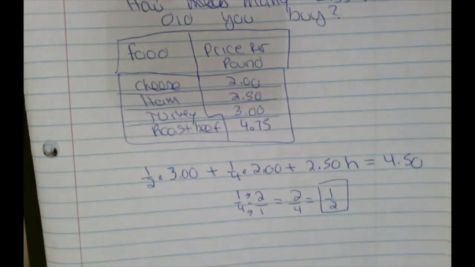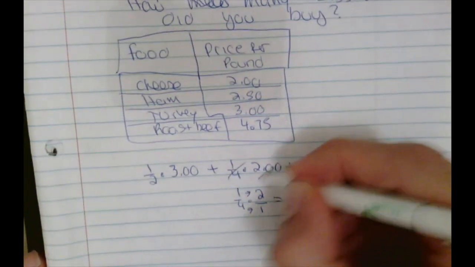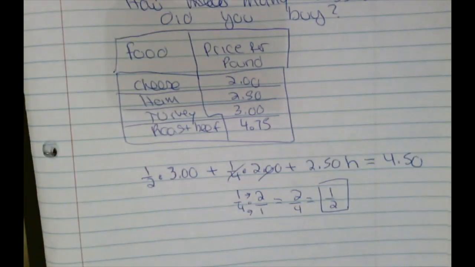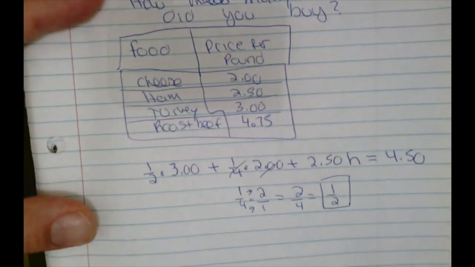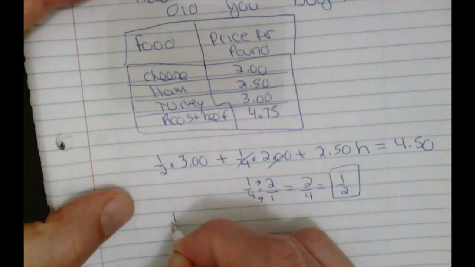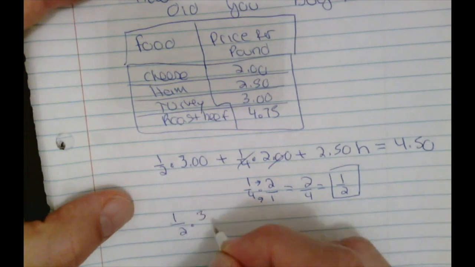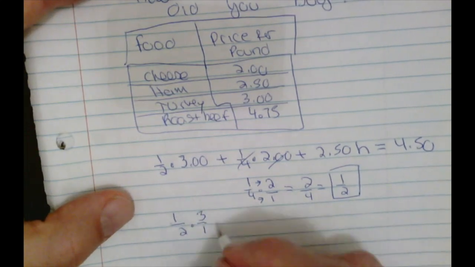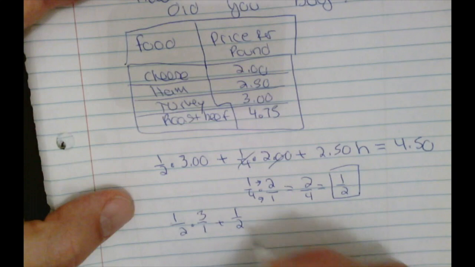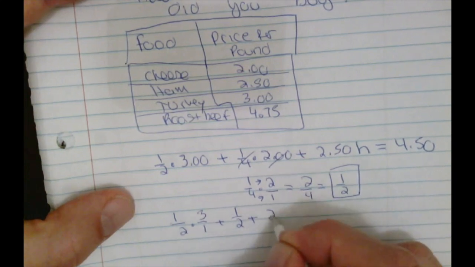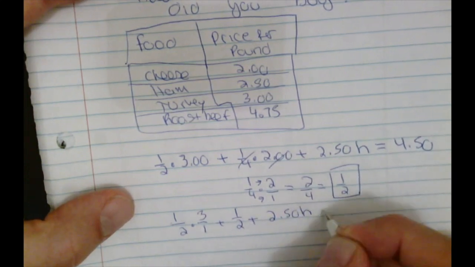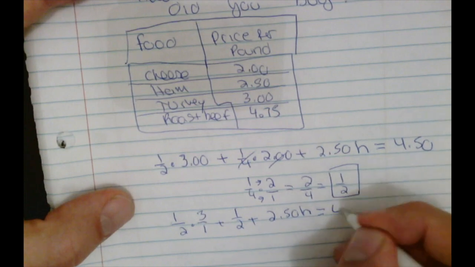That's the first part, so I can go ahead and cross off this part right here. Now let's rewrite what I have. I have 1/2 times 3 over 1 plus 1/2 plus 2.50h is equal to 4.50.